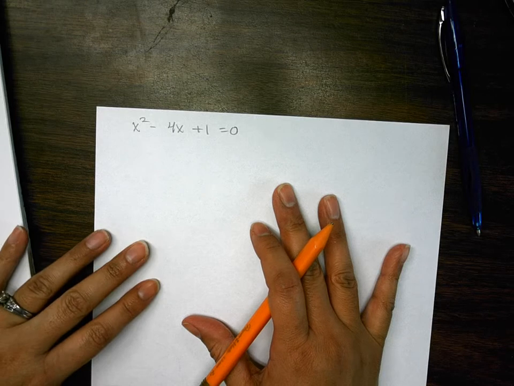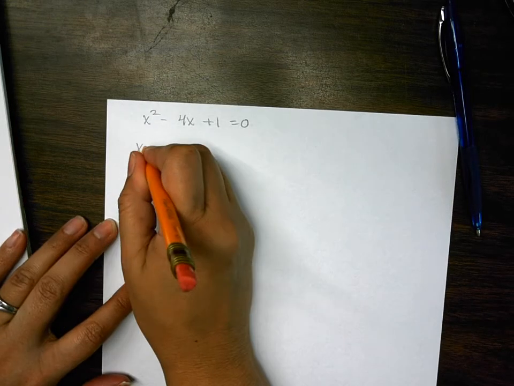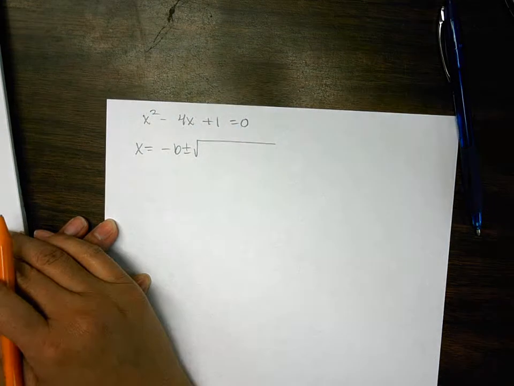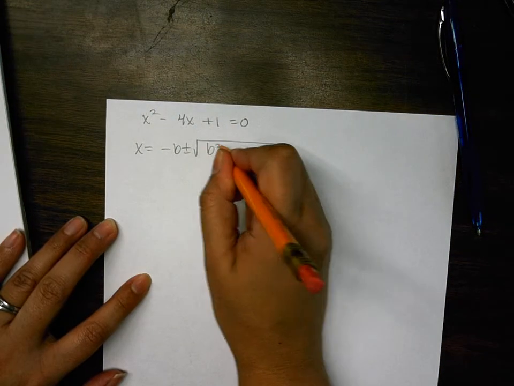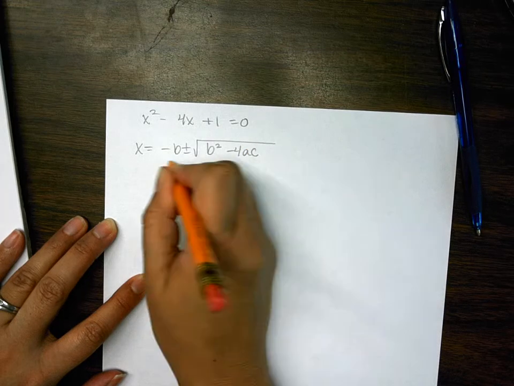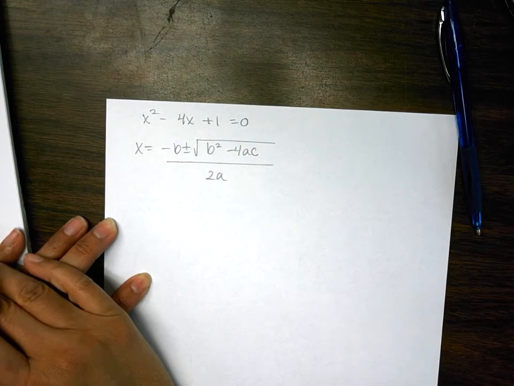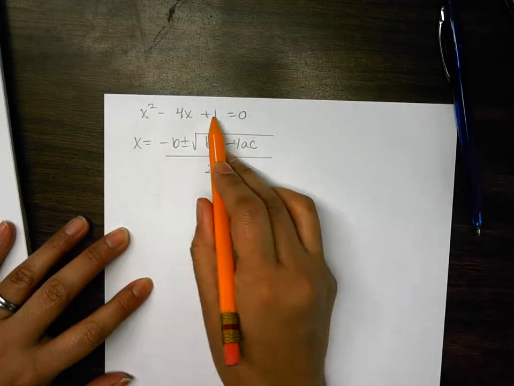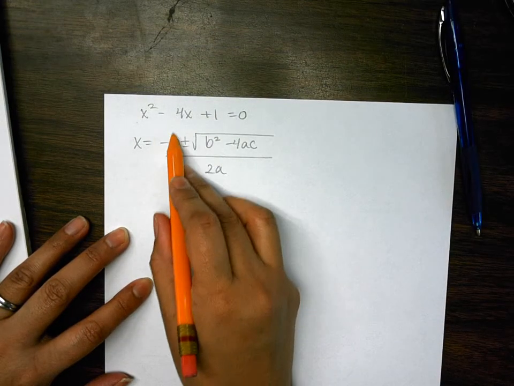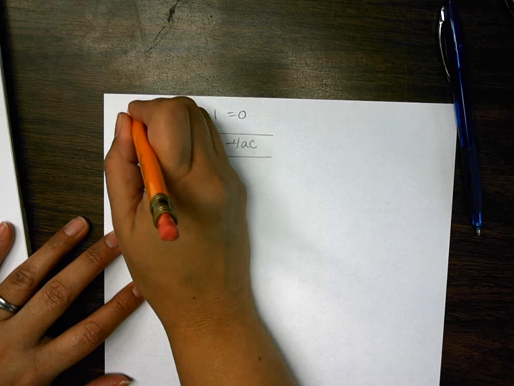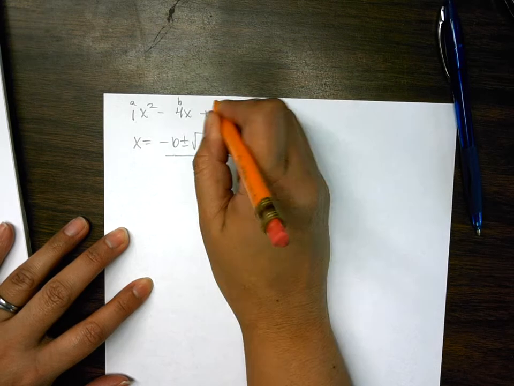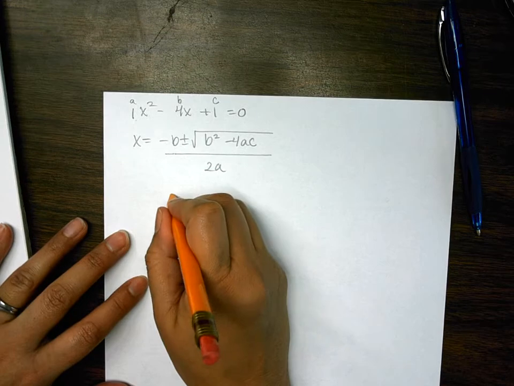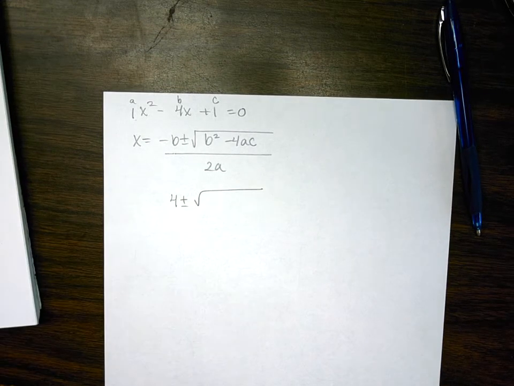All right, quadratic formula. X equals negative b plus or minus the square root of, I hear some of you singing it, b squared minus 4ac. Good job. All right, so A, B, C. So opposite of B would be what? A is 1, B is negative 4, C is 1. So opposite of negative 4 is going to be what? 4 plus or minus the square root of, and I'm going to have you finish plugging it in.